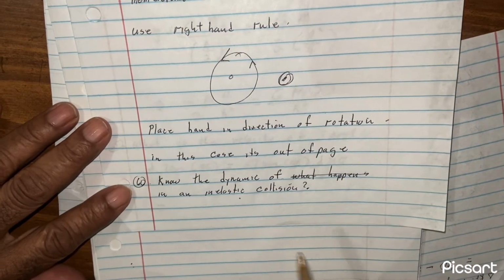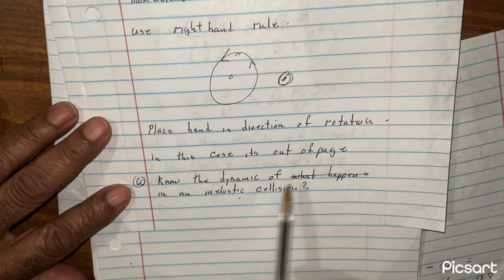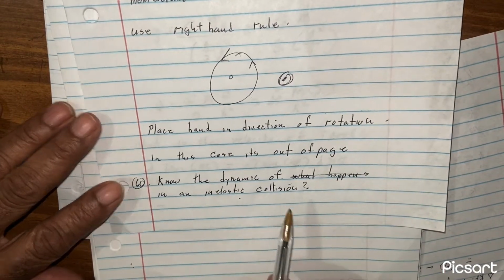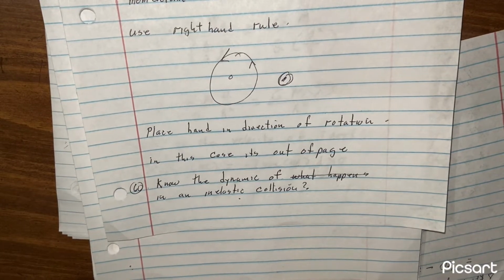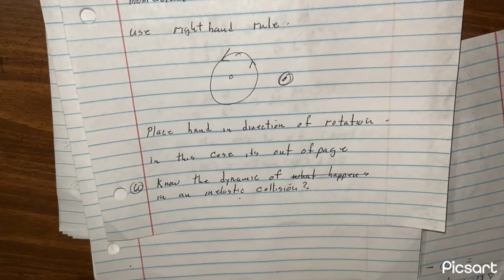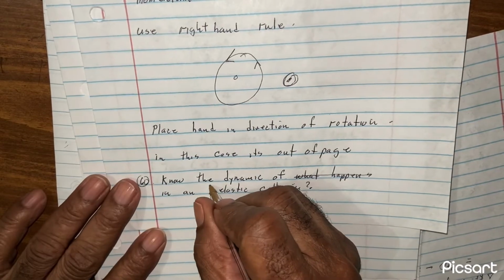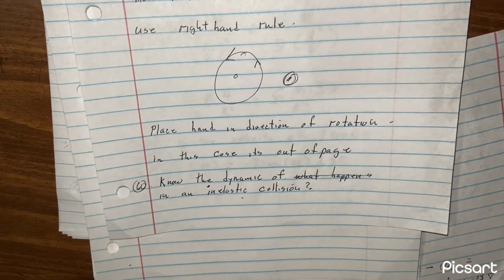For 60, you need to know the dynamics of what happens in an inelastic collision. You know that in an inelastic collision, you have noise, you have things crumbling, and sometimes, if it's completely inelastic, they join together. So what is conserved in an inelastic collision?